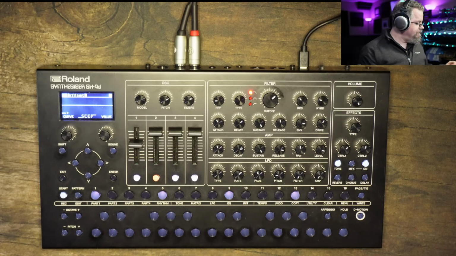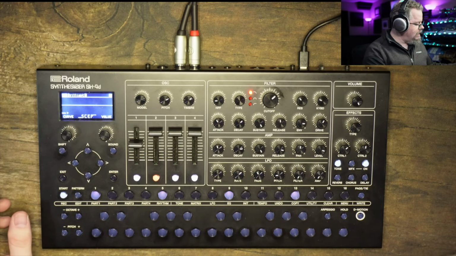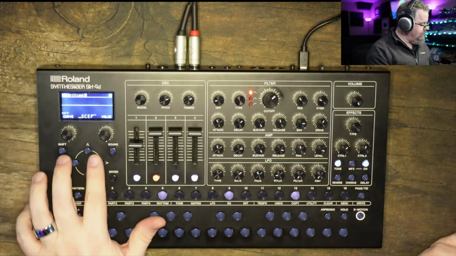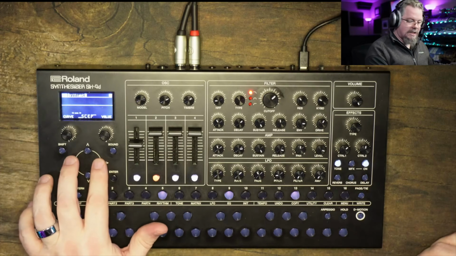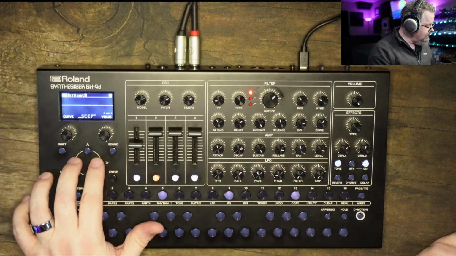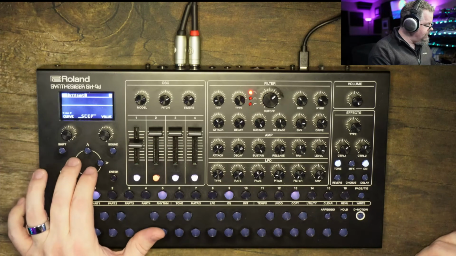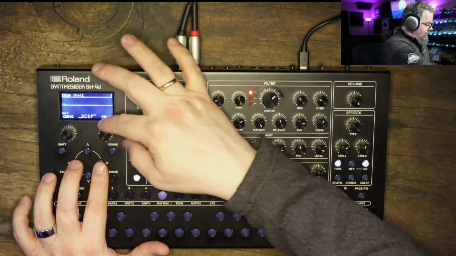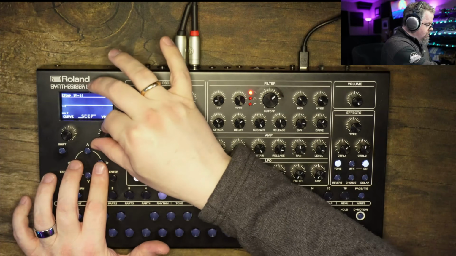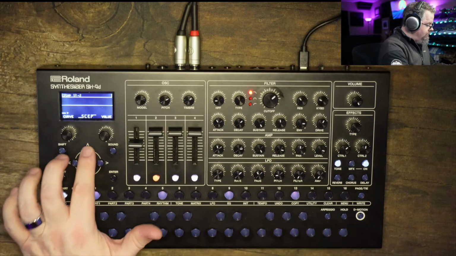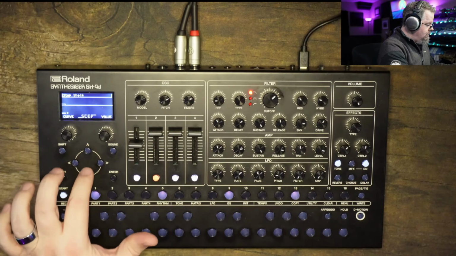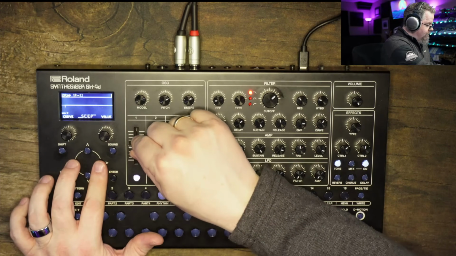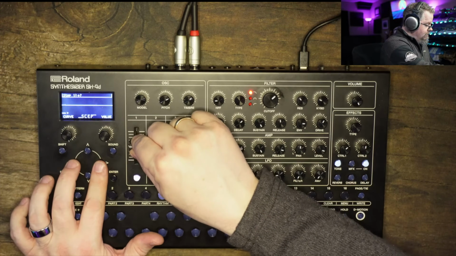So it's pretty cool. Just to give you a rundown on how this works, we have this little cursor right here, and we can move that cursor along, and this will move us from step to step, like that. And we can increase or decrease the value of the step by this knob here, or we could also go with the arrows. There are little arrow buttons down here, or we can just use that first fader, which is probably faster.